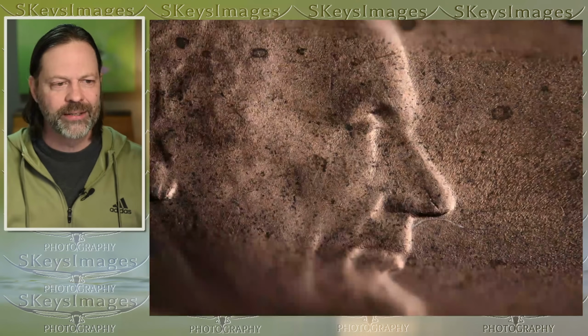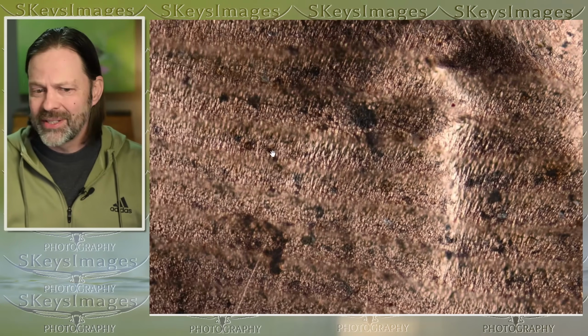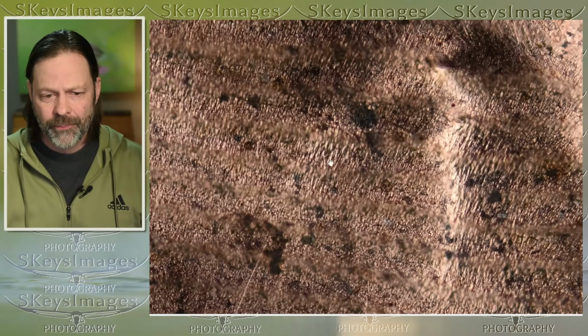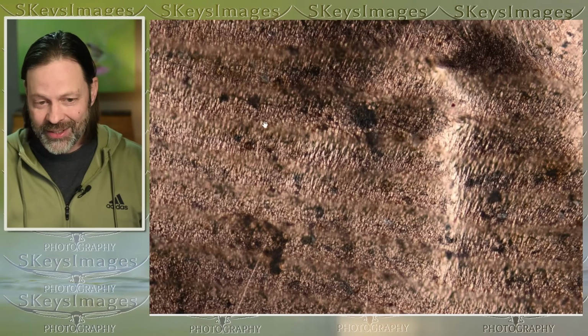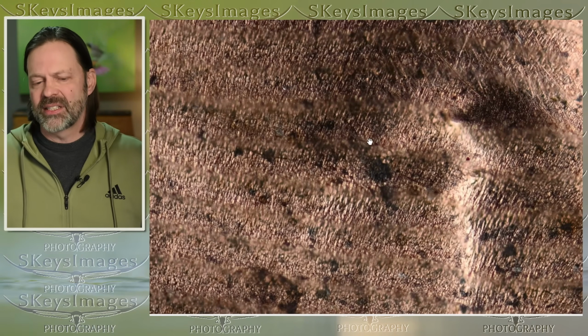So let me go in here tight. I'll go into 100%. What I want you to notice here is it appears in waves. So I've got a sharp area here, and then next to it I've got an out of focus area, and then another sharp area, and then an out of focus area. When I'm looking at it from a distance, it doesn't stand out.